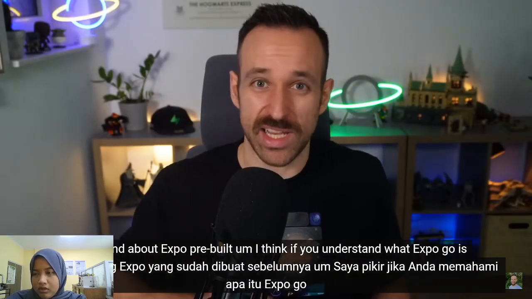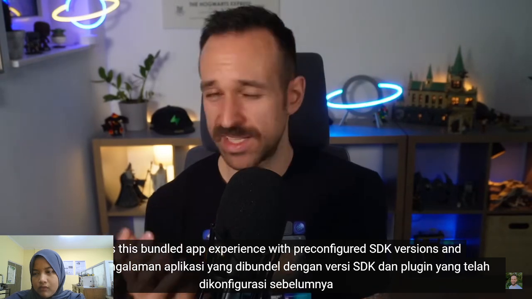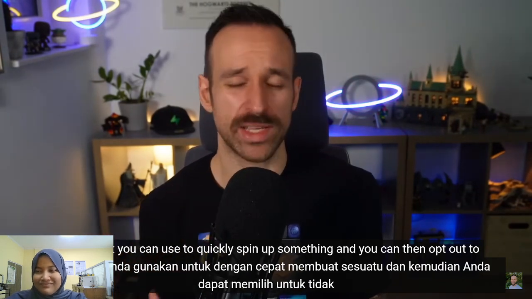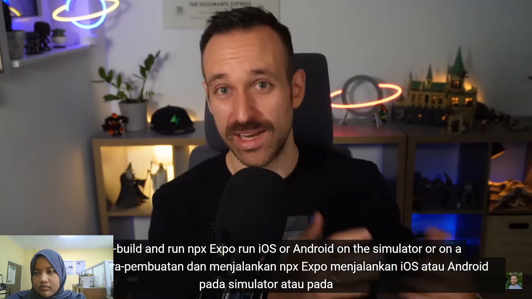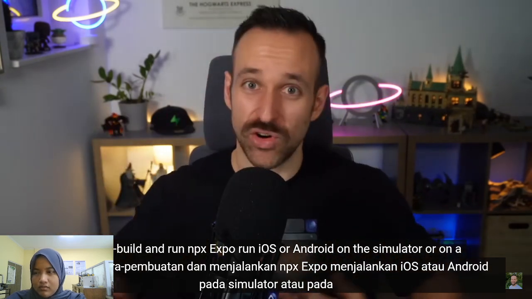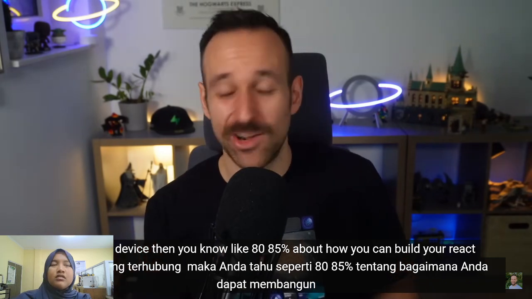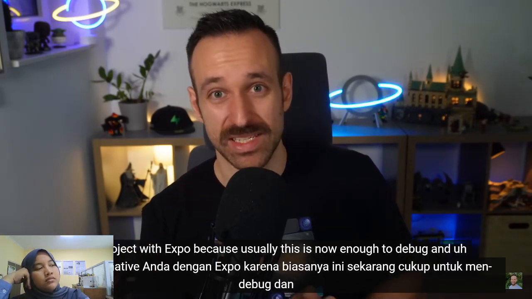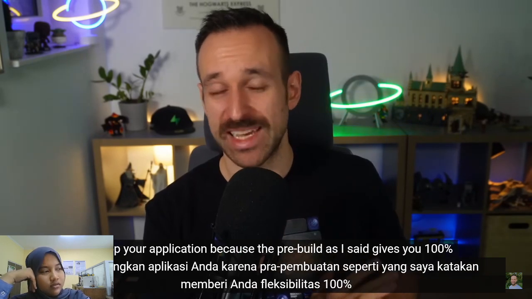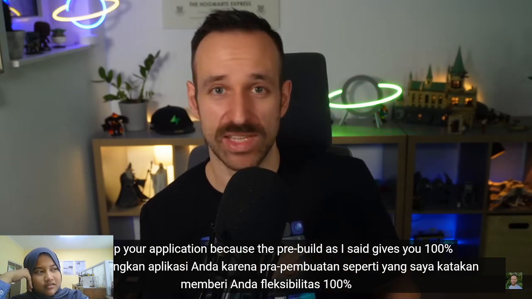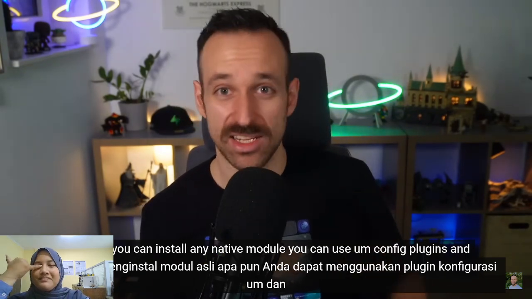I think if you understand what Expo Go is, that is this bundled app experience with pre-configured SDK versions and plugins that you can use to quickly spin up something, and you can then opt out to do a pre-build and run npx expo run iOS or Android on the simulator or on a connected device, then you know like 80-85% about how you can build your React Native project with Expo, because usually this is now enough to debug and develop your application, because the pre-build, as I said, gives you 100% flexibility. You can install any native module, you can use config plugins and continuous native generation.